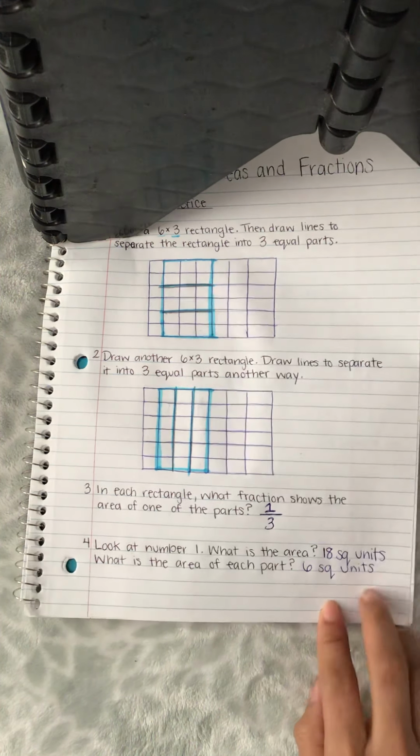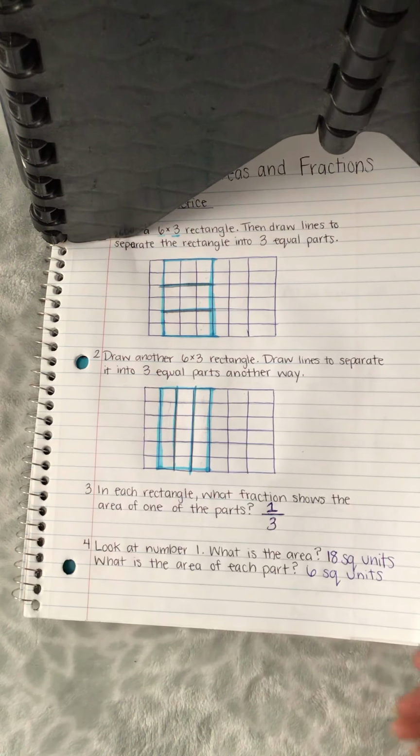Remember not to forget your unit of measurement. That is it for 14-10.